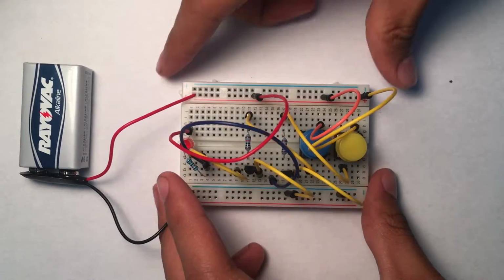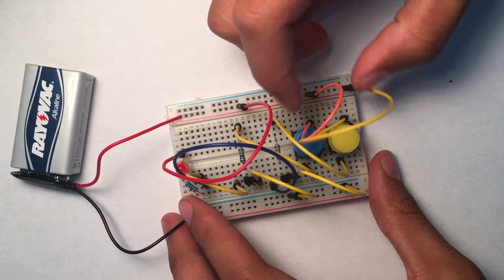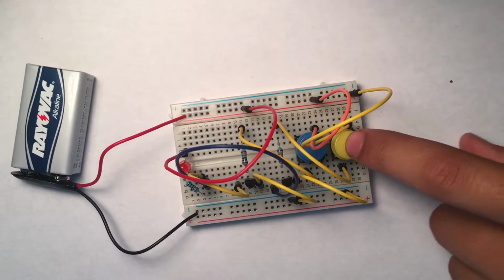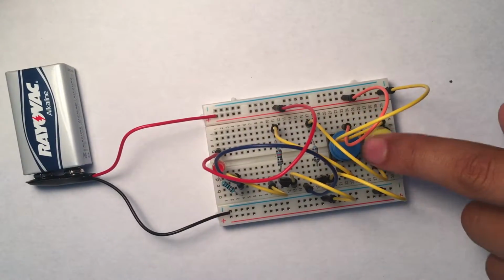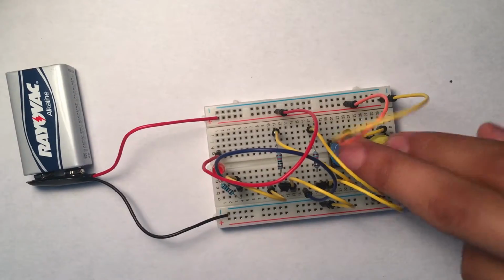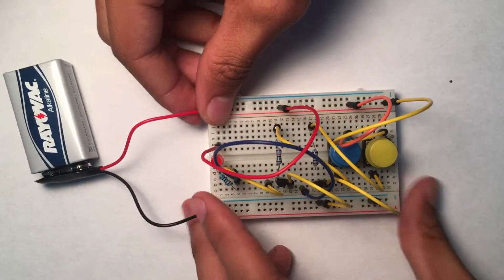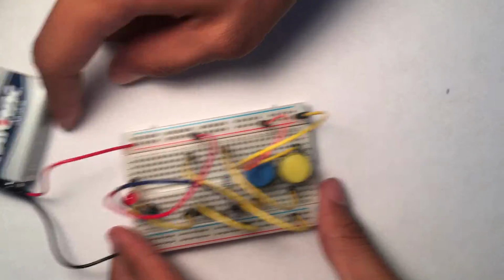Alright, so this is our OR gate. Now what happens is when we hit one of them, it turns on, and we only need to hit one of them. We can hit both of them and it turns on, and that's essentially what an OR gate is. Now here's the schematic for what we just did.